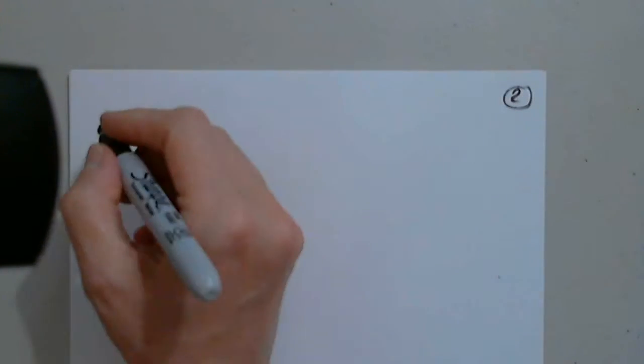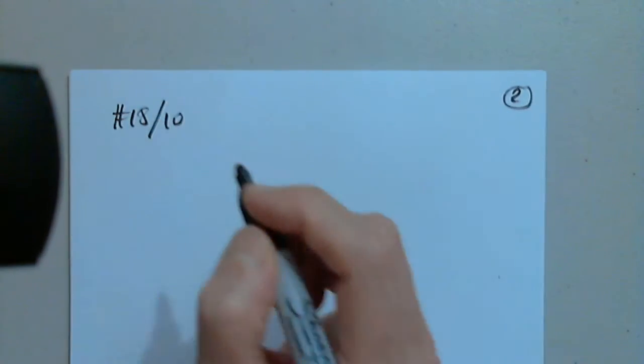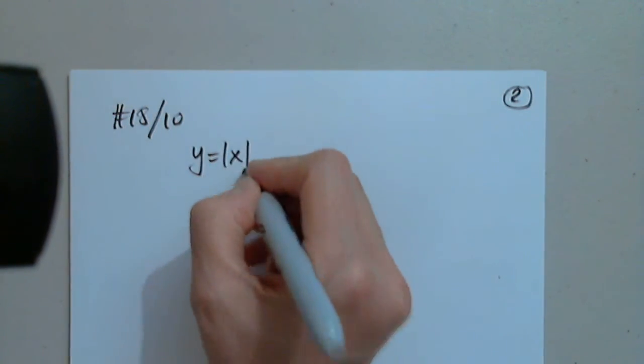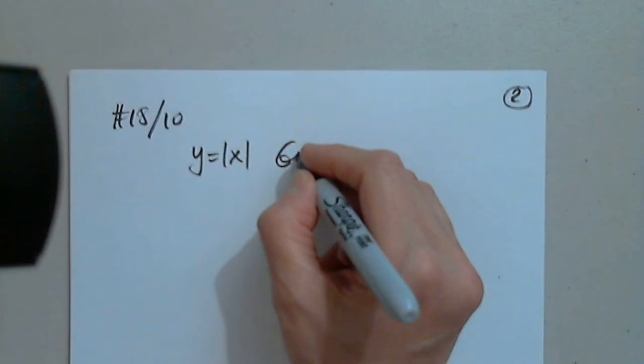18, y equals the absolute value of x. Good. So this is number 18 on page 10. Y equals the absolute value of x. Here we're asked to graph.